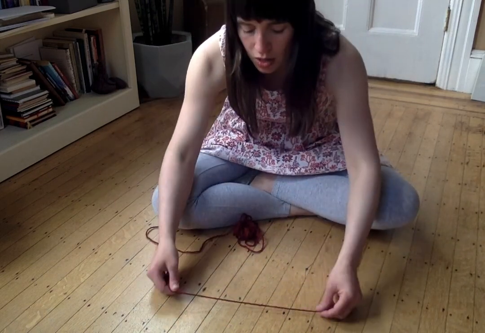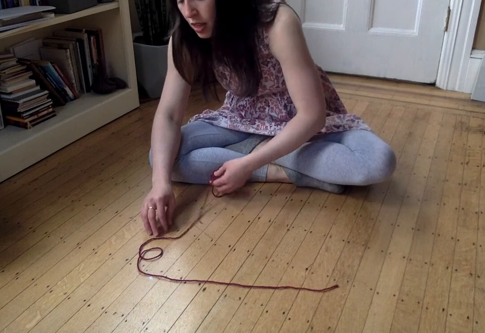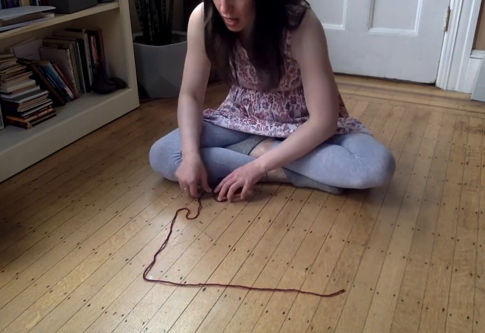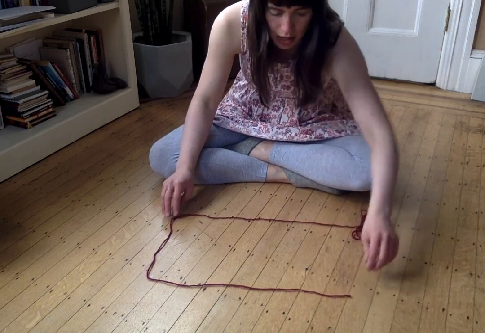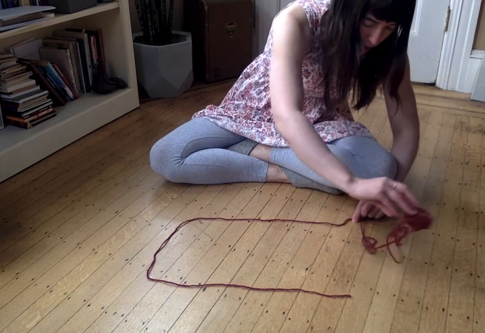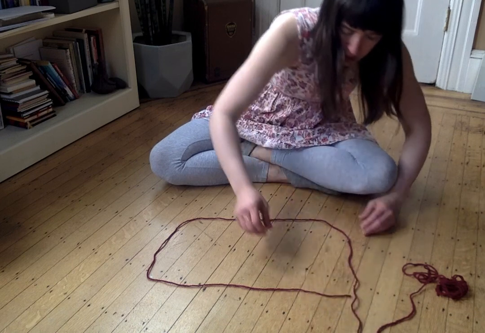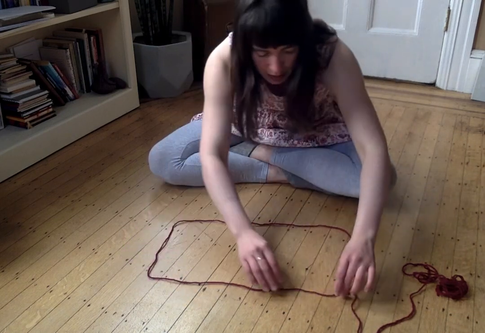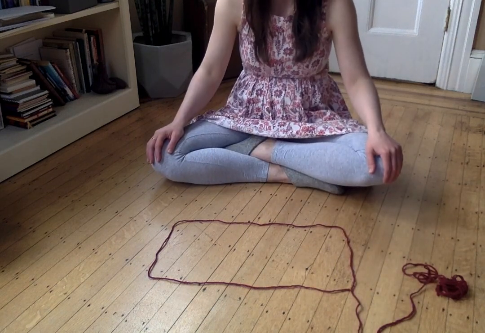Or I could try to make a rectangle. So I want to make one side like that, and then I'll make the other side go down like that. And then I'll make the other side match it because we want it to be the same size. And then I'll make this side go up. And there we have a rectangle.